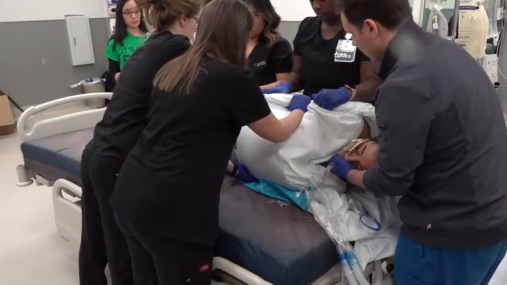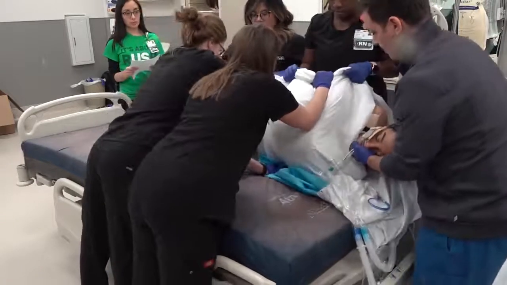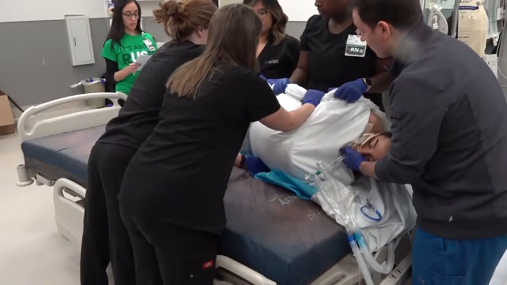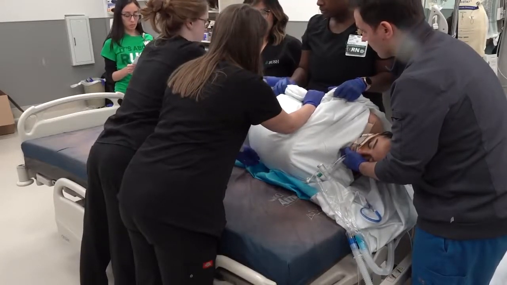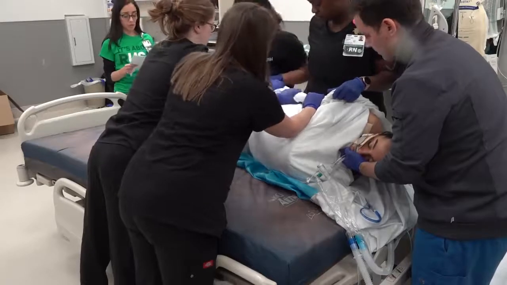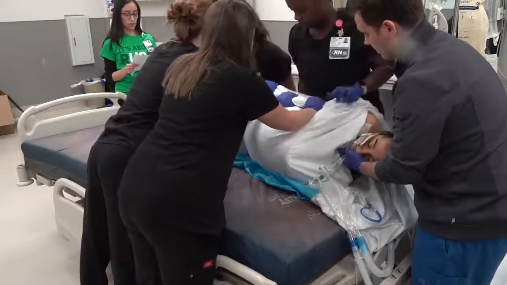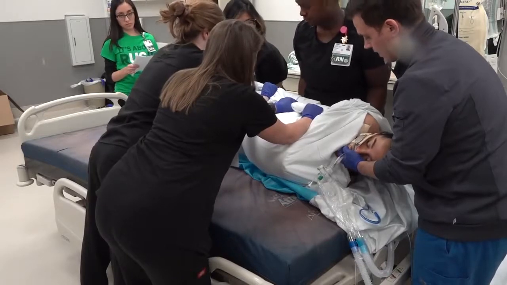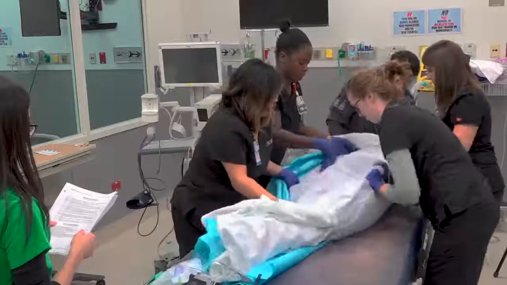On the RT's count of 3, the patient will be slid horizontally away from the ventilator. On the RT's count of 3, the nurses opposite the ventilator will pull the rolled up sheets from beneath the patient while the other nurses carefully place the patient into the prone position.